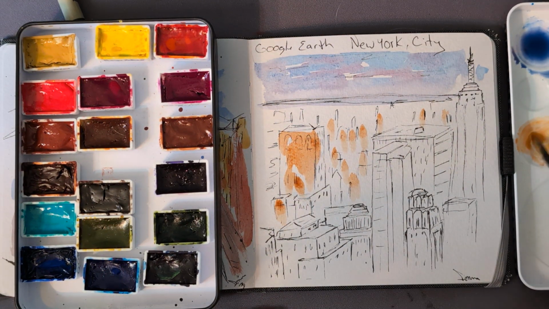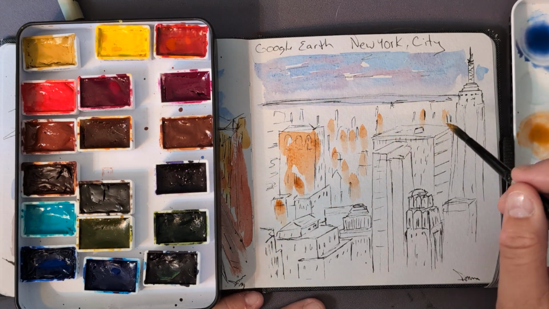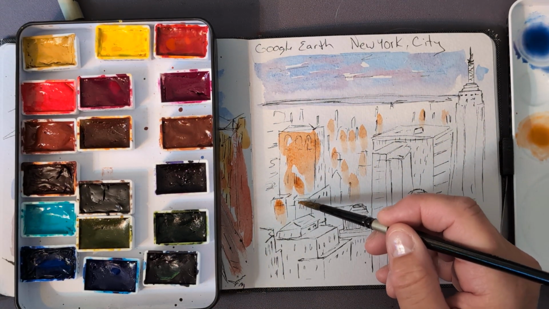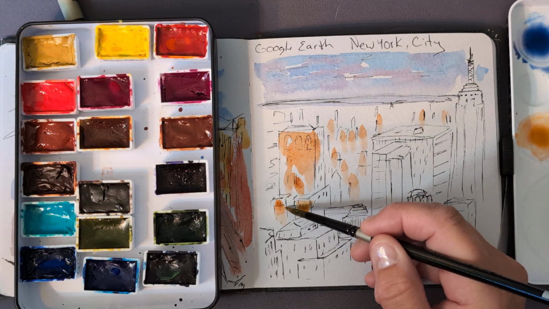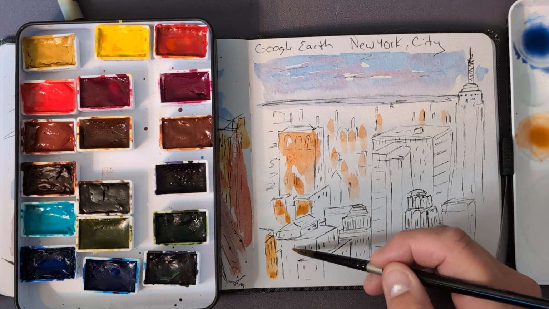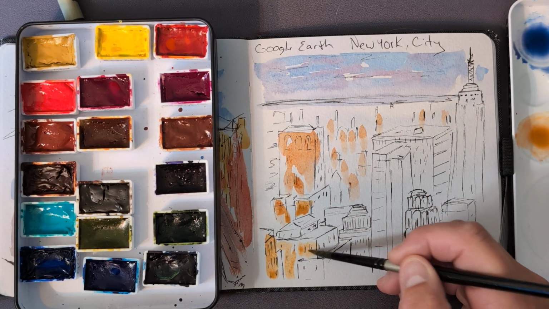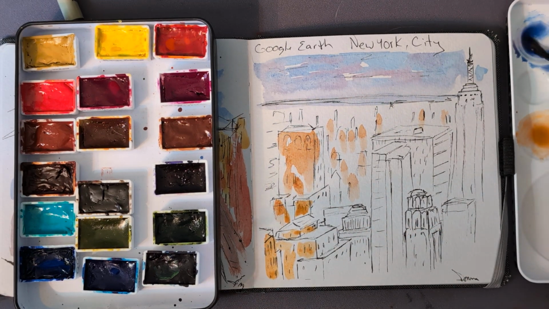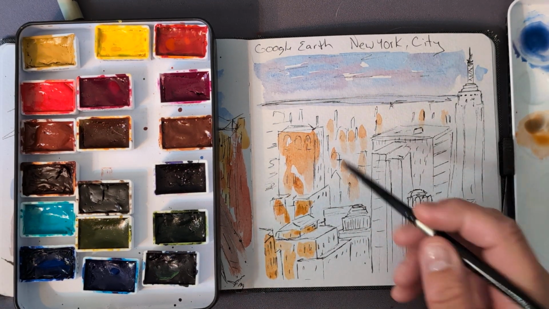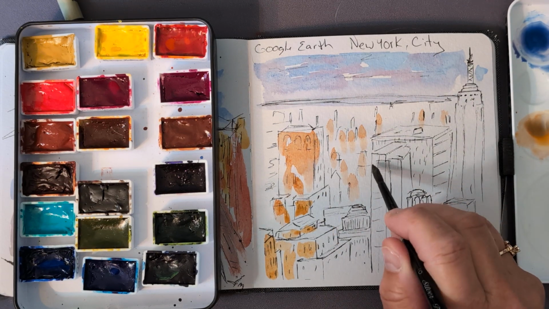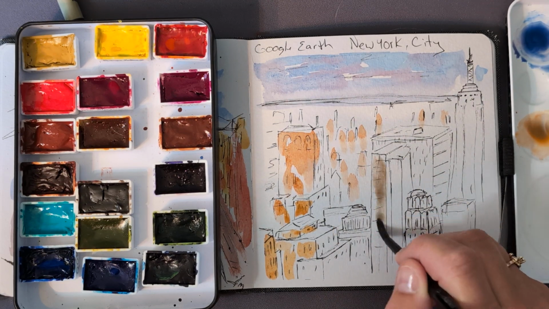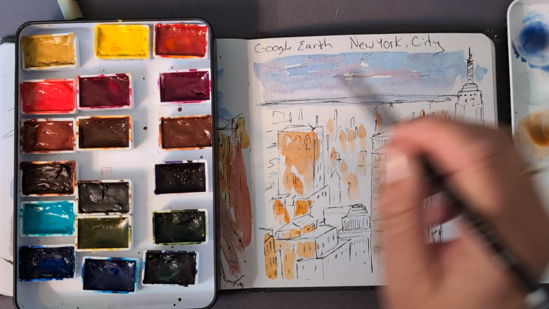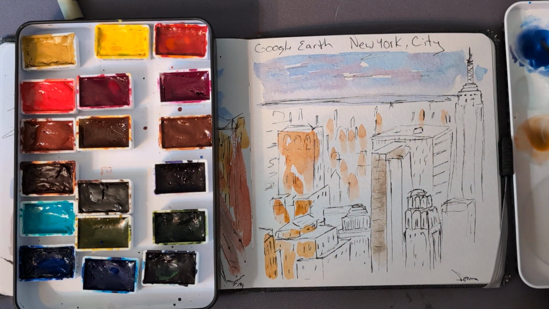Let's try this. And this building here is more blue. Put some more blue in there.